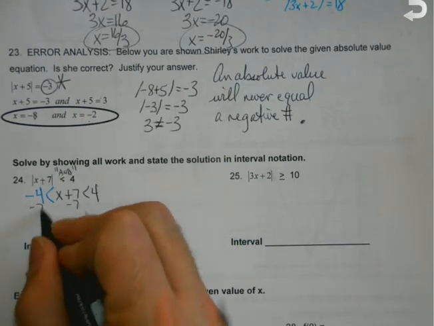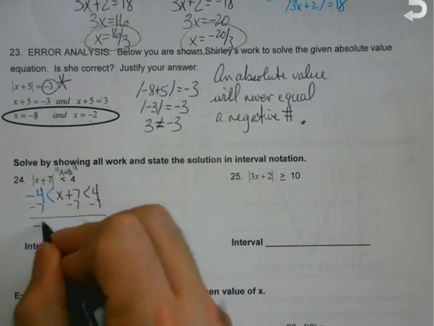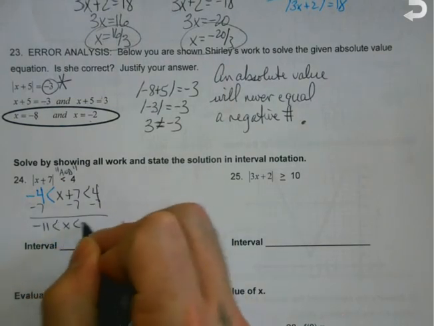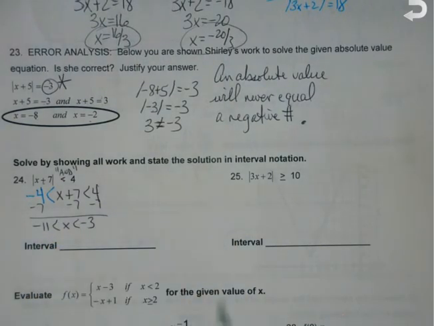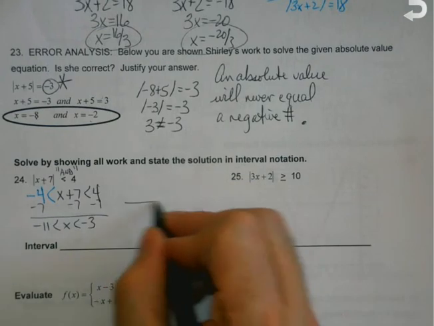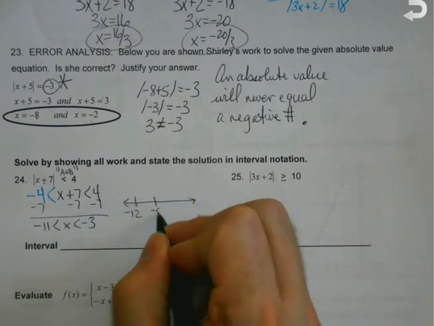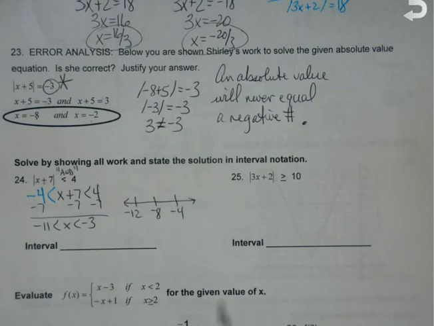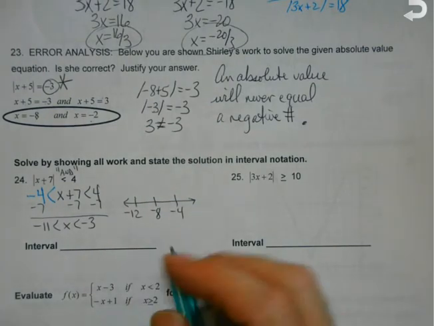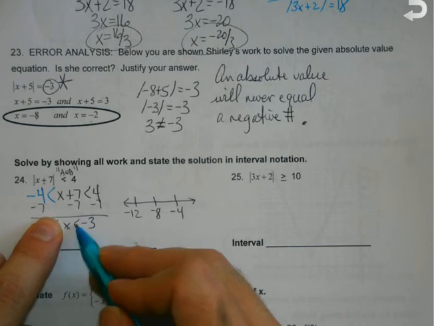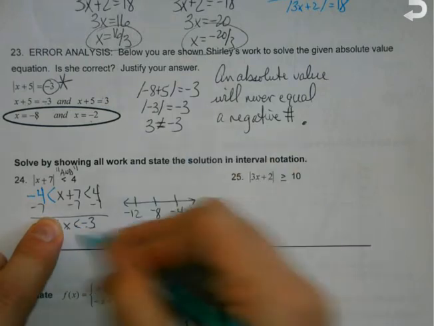So if I minus my 7 to all 3 sides, now I'll say it again. I know it doesn't ask for a graph. I like graphing because it gives me an opportunity to see what this should look like for interval notation. So I look at this. Don't be an arrow follower. X is less than negative 3. Okay, less than is left.